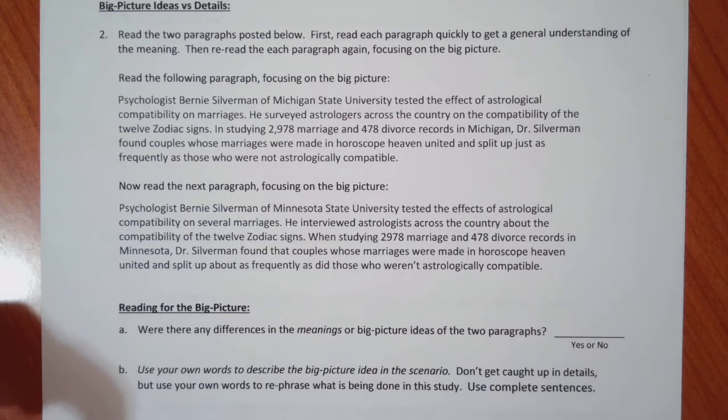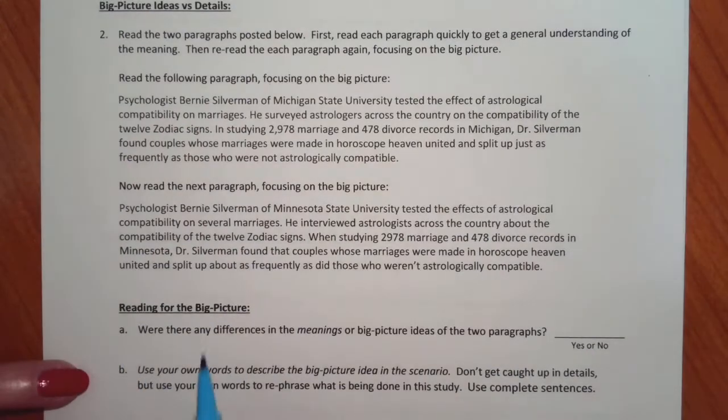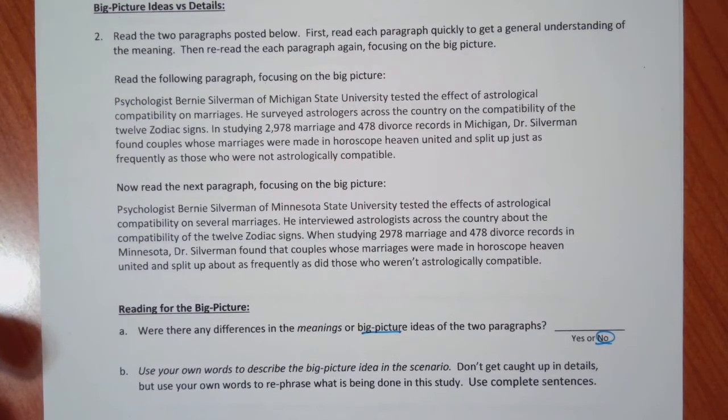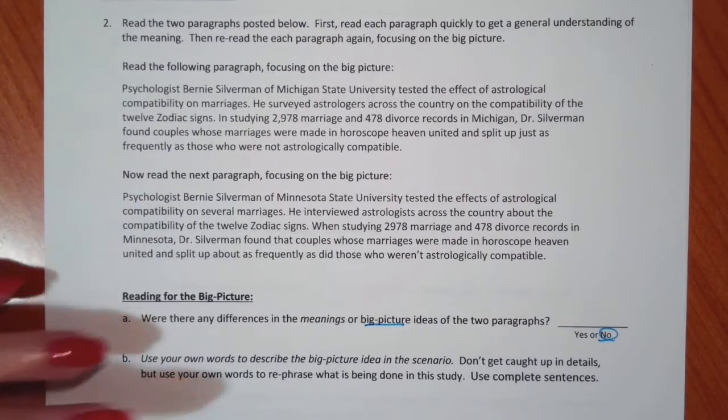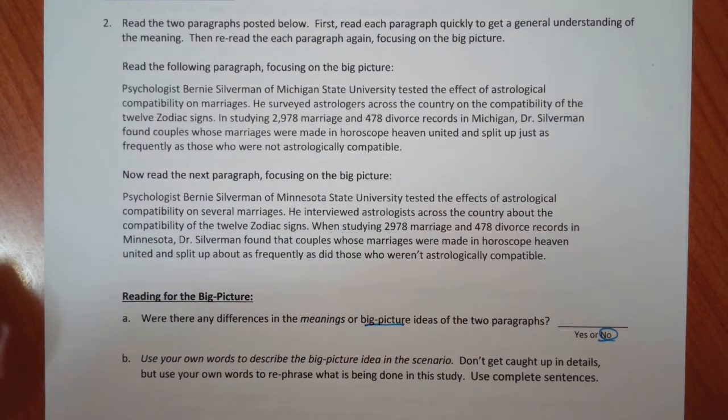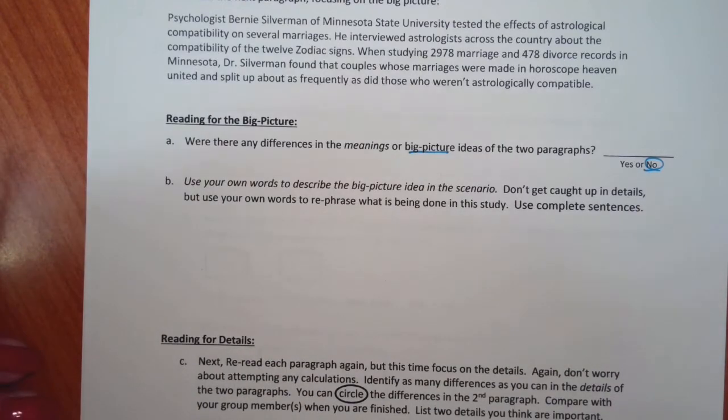And if you look at this, there are a lot of differences in here, a lot of little things, but did it change the big picture idea? I don't think there was. It was a survey or a sampling of people studying marriages, and they wanted to know if the horoscope made any difference in their marriage. Okay. And that's really the big idea in both of them. So I don't know that there were any changes. Okay. The big picture idea, and I just kind of explained that.